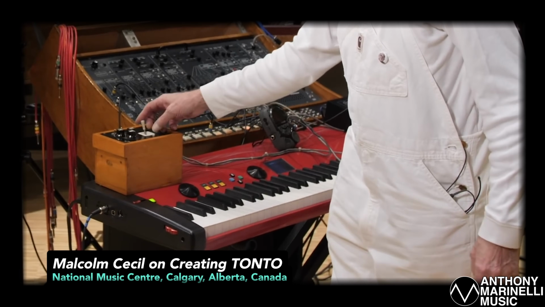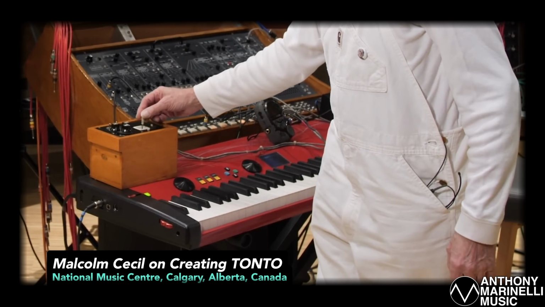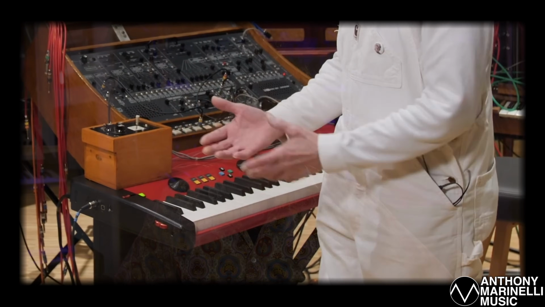Stevie heard that, and Boogie on Reggae Woman is a good example of its use. But that happened at the Record Plant. And that was done with a controller made from a model airplane? Yeah, a model airplane controller. And then you can bend down, which you can't do on guitar. You can bend down and up. Stevie loved it, of course.